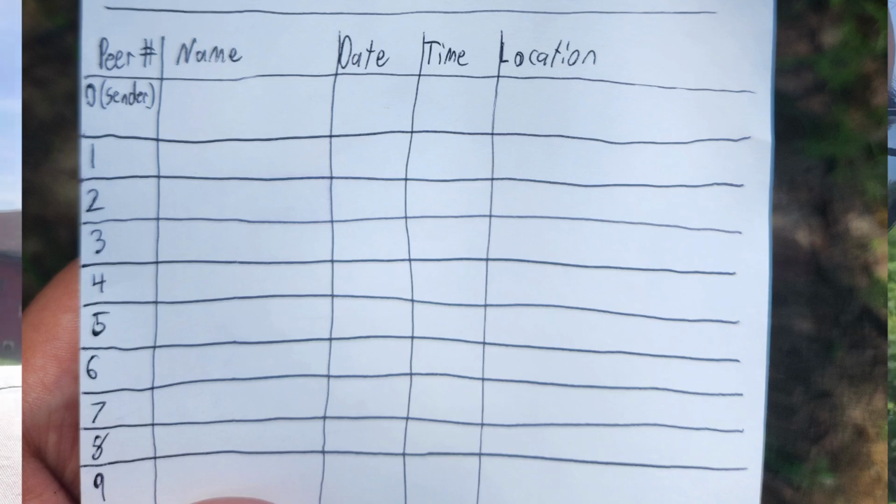So you're going to set up kind of like a table on there that has like the peer number. So 0 would be you, the sender. And then there's the name, the date, time, and location, like you asked in the instructions. And then that's just to kind of keep track of seeing where did it go, how long did it stay there, who was part of the chain.